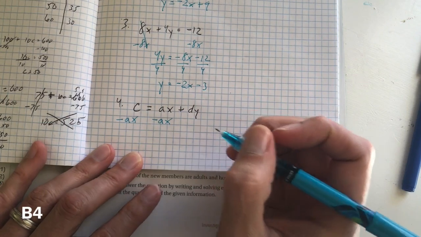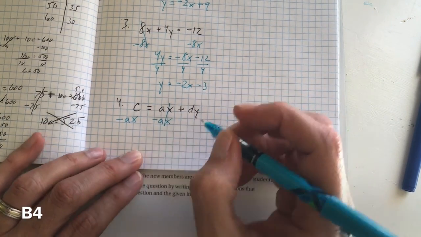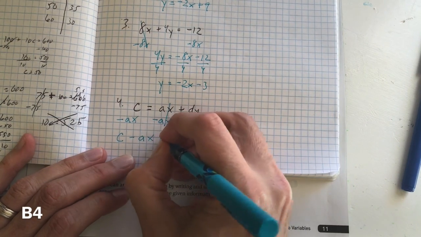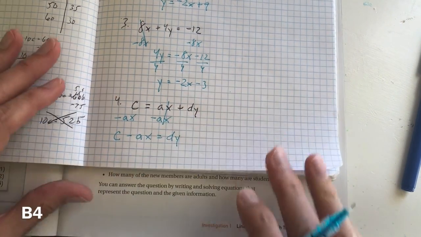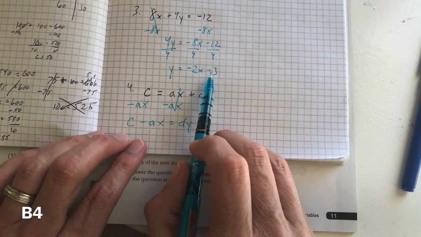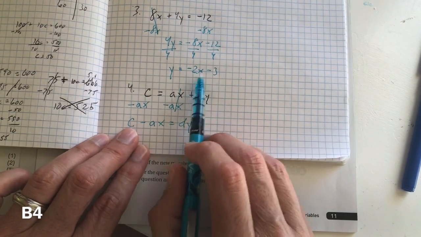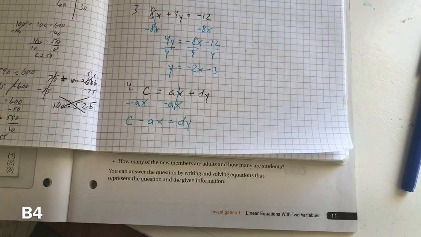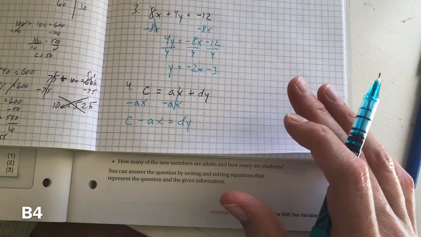And then from there, what I'm going to actually do is cancel this. So I can have here c minus ax equals dy. Hopefully you guys see that. This is the same process we'd have here, like if this c was that 12, and the a is like the 2 here, okay? Our last move is we want that y completely by itself.